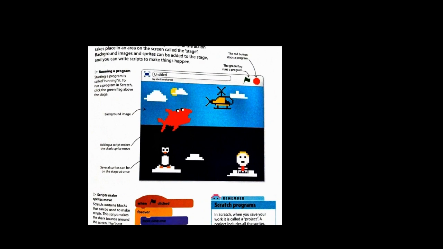The red button stops a program. The green flag runs a program. Starting a program is called running it. To run a program in Scratch, click the green flag above the stage. In the stage, we have a background image. Adding a script makes the shark sprite move. Several sprites can be on the stage at once.